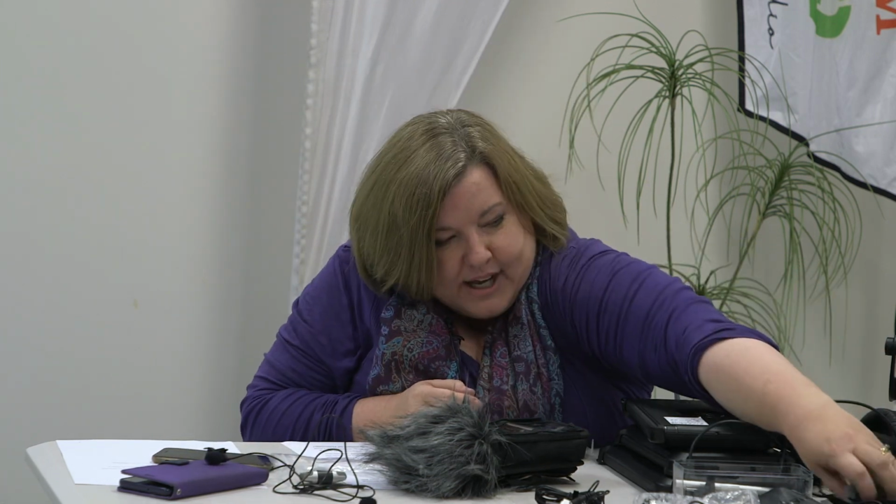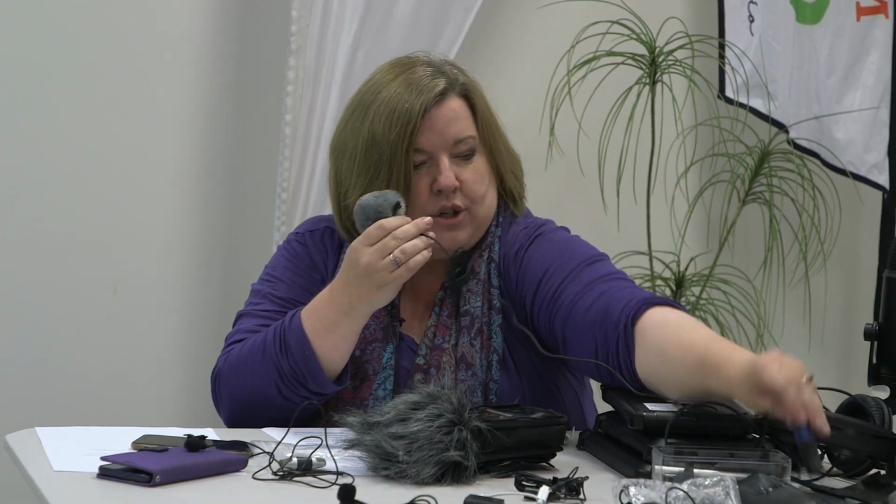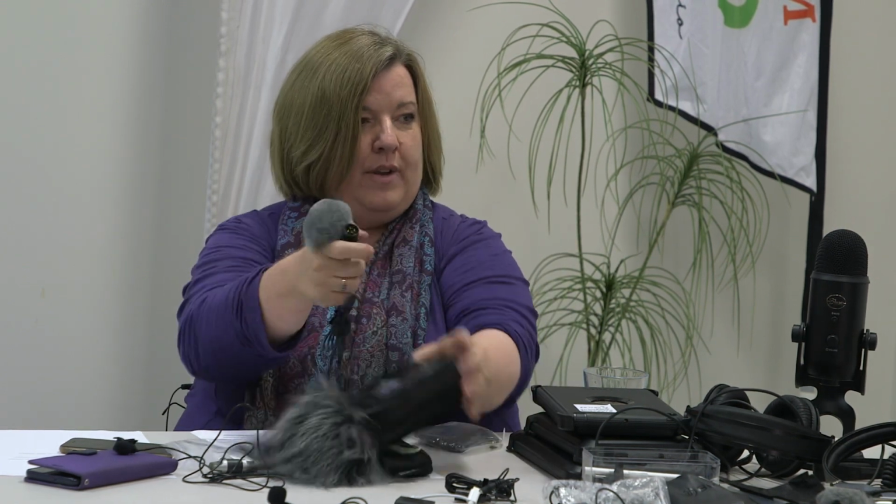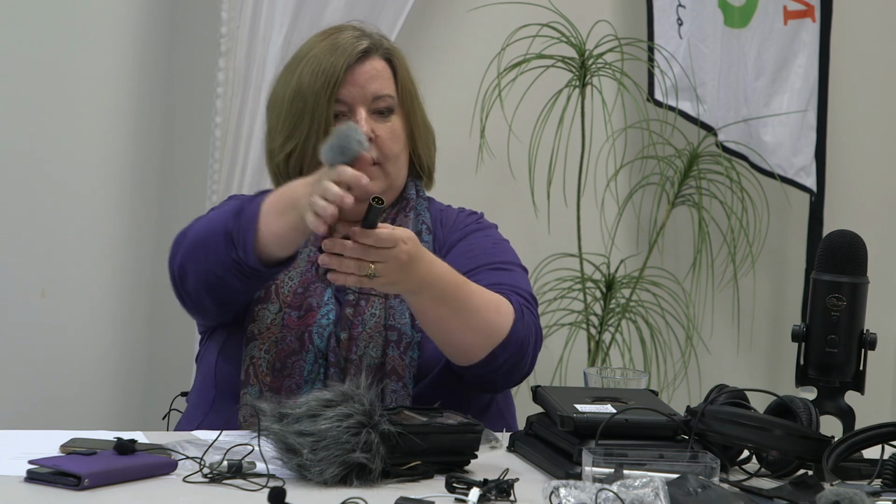There's little mics here that also will go into, that's an XLR plug. So at the bottom end of that will be one of those. So if you wanted to have something like that. There is also, this one is a Blue Yeti mic. So if you were going to record in more of a studio setting or your home office.